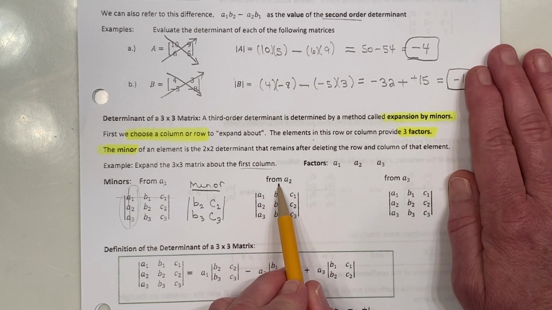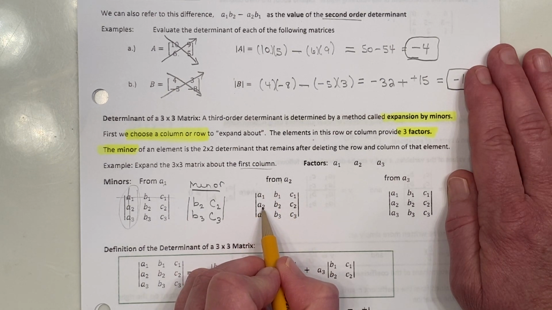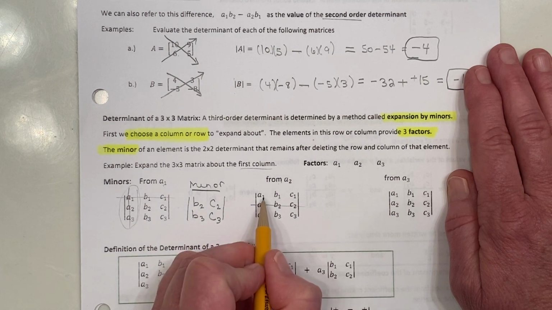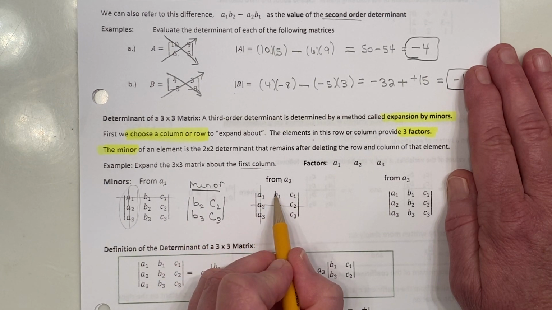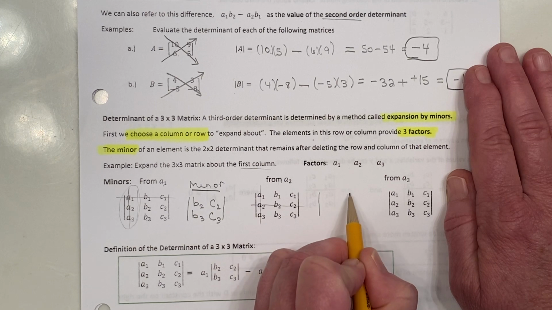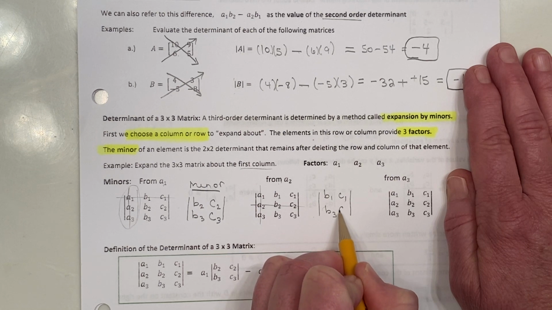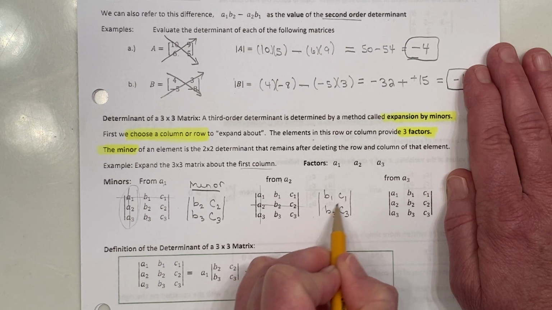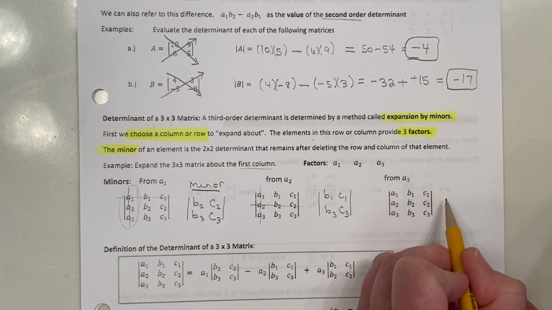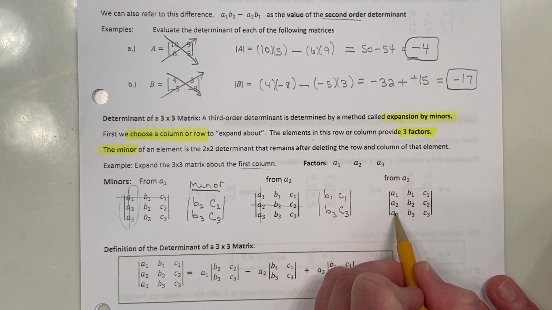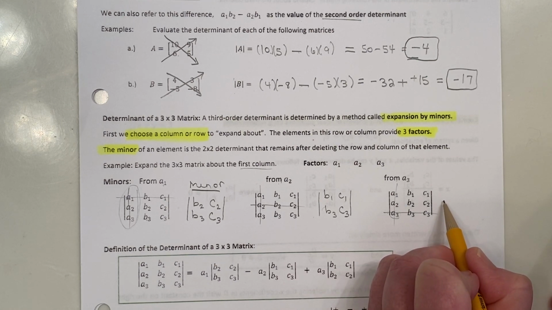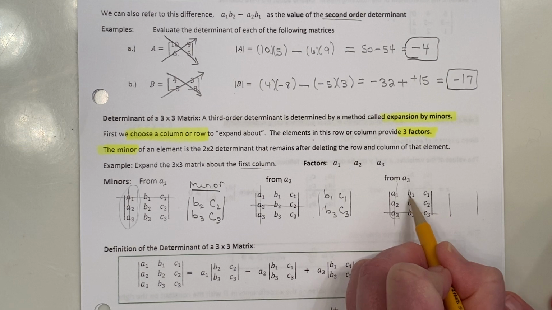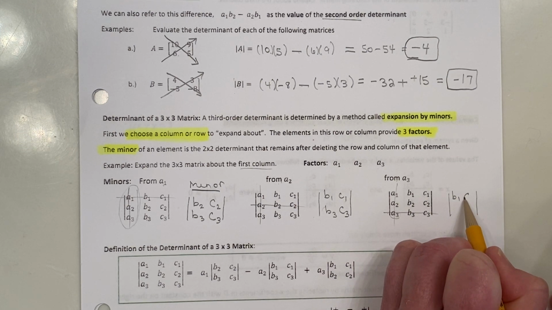All right, what's the minor that comes from A sub 2? Here's A sub 2. Lightly cross off A sub 2, the row, and the column that A sub 2 is in. Look at the 4 remaining numbers. That creates your minor. Certainly finding this determinant would just be the down arrow product minus the up arrow product. It'd be pretty easy. What's the minor from A subscript 3? Here's A subscript 3, so cross off the row and the column that A sub 3 is in, and then write the remaining elements to become your minor.